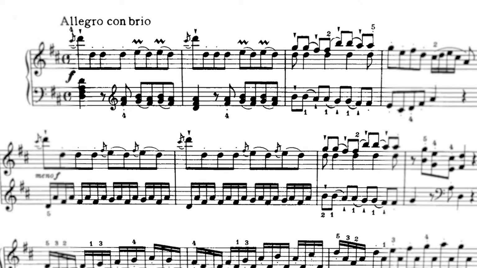Each of these groupings feels very different. If you have groups of 2 eighth notes or quavers in a bar, then it might sound something like this.